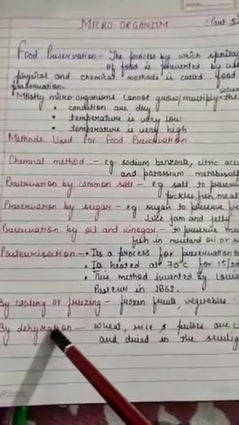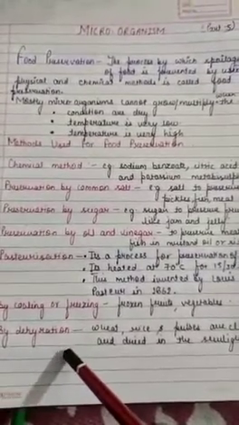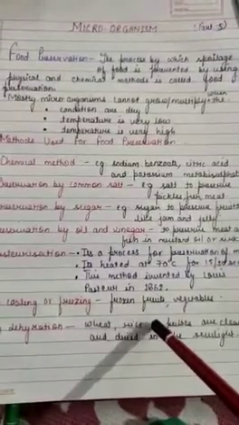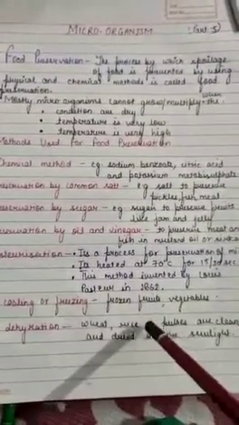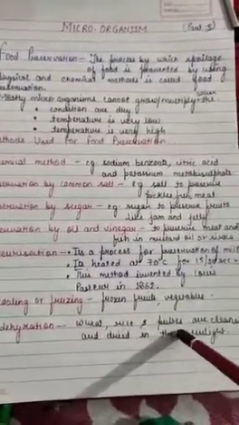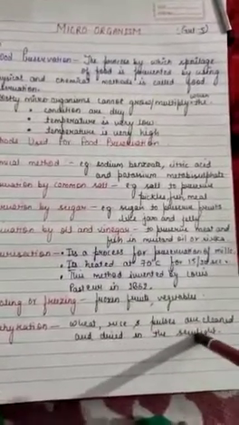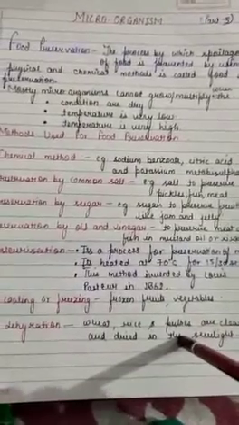By dehydration, as we know, we can use this process to dehydrate, meaning dry, wheat, rice and pulses. We clean them and dry them in the sunlight and preserve them for future use.